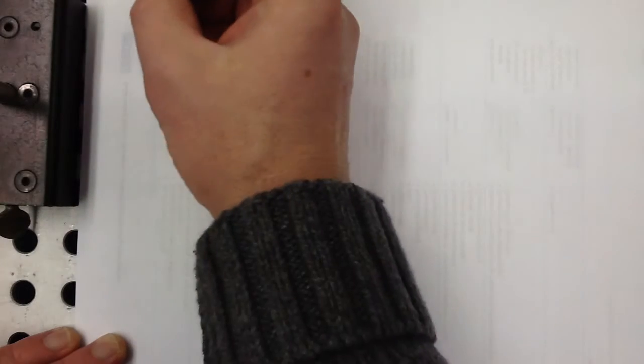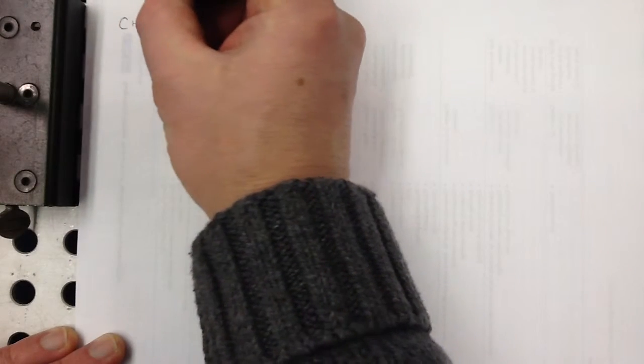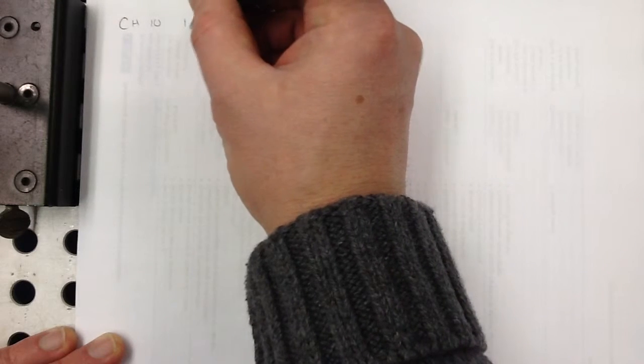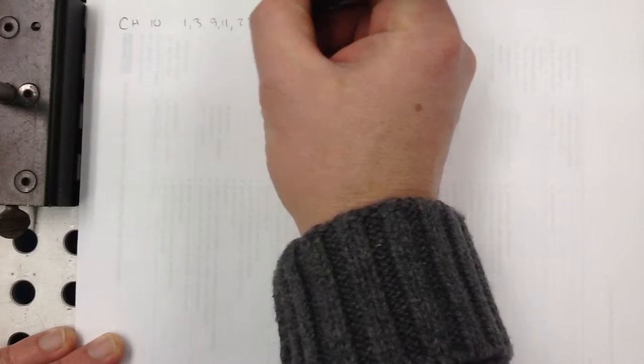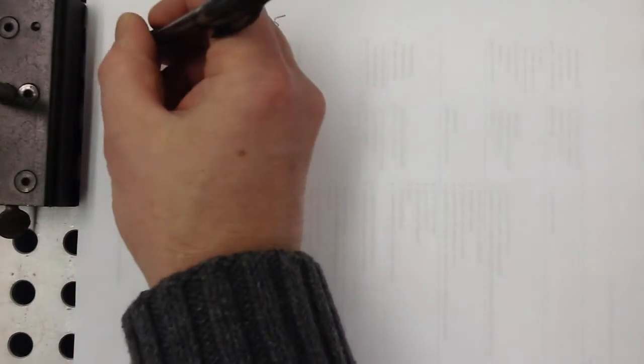Here's solutions for some problems from Chapter 10. Numbers 1, 3, 9, 11, 23, and 25. Introduction to doing problems with rotational variables.